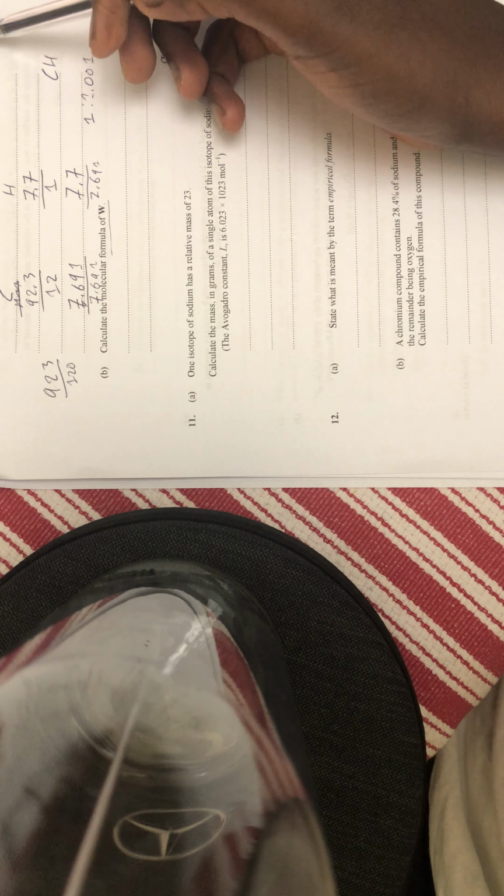So C6H6, that's 12 times 6 plus 6, and that should give you 78. Maybe I should just write this here, because you want it on the line, equals 6. So just 6 of C, 6 of H, C6H6. But that is your answer.